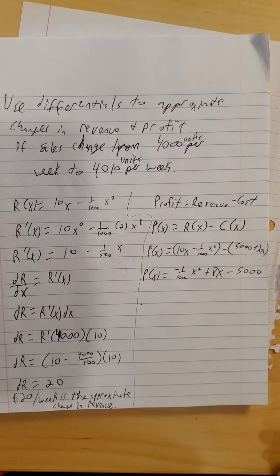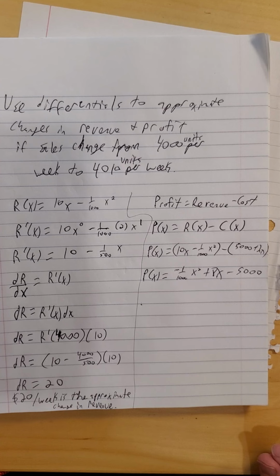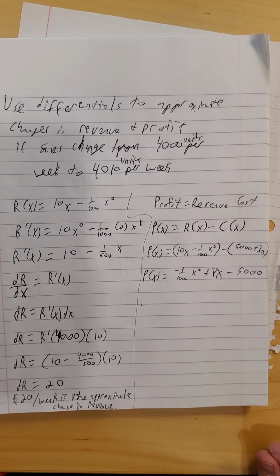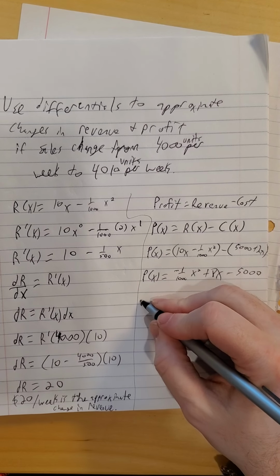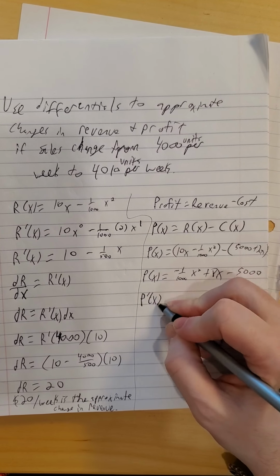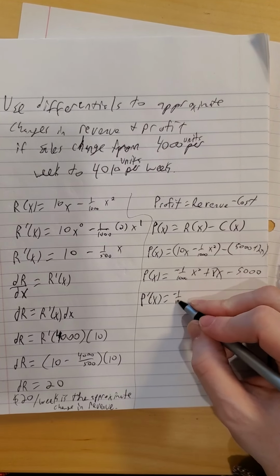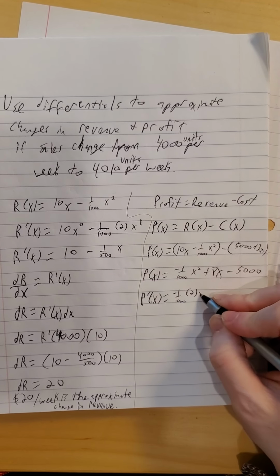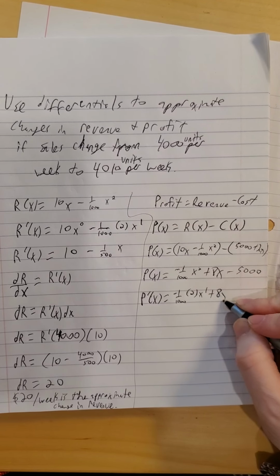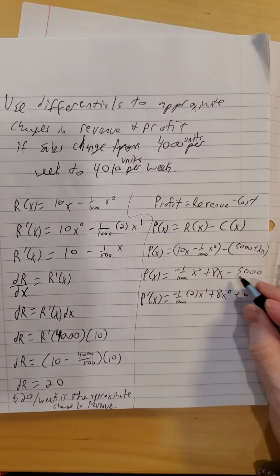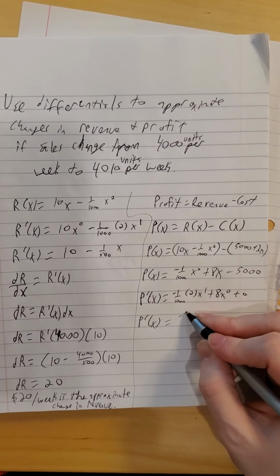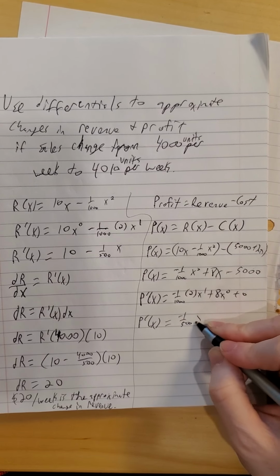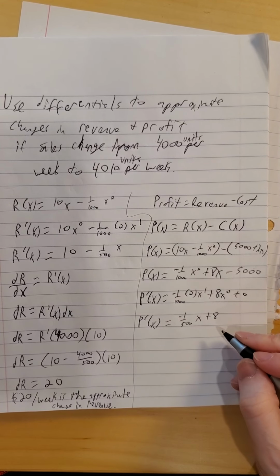Okay, take a moment to find P prime of x and unpause it once you've got that all set. Okay, so P prime of x, welcome back, negative 1/1000th times 2x to the first plus 8x to the 0 plus 0. Derivative of any constant drops off, so P prime of x, negative 1/500th of x plus 8.